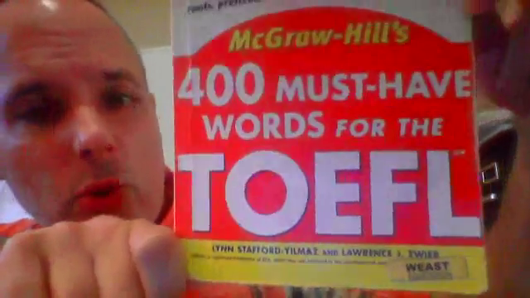Hi, English learners. Today we're going to look at lessons 3 and 4 in this book, 400 Must-Have Words for the TOEFL. By this point you should be finished with lessons 1 and 2. Make sure you know those words. I want you to know them well, how to use these words, and their meaning before lesson 3.